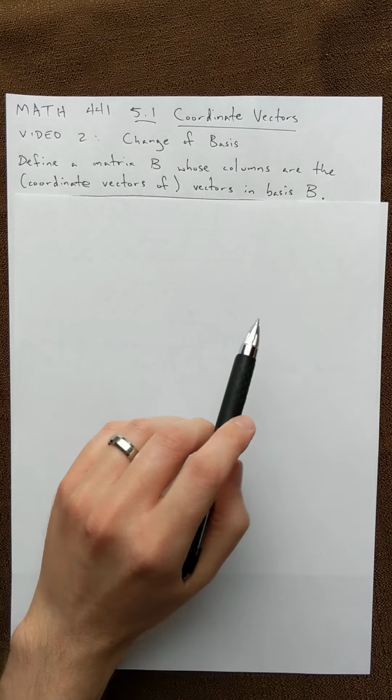So define a matrix B whose columns are the vectors in basis B. So if B is a basis for Rn, they're already going to be vectors, and so you just write them as columns and you're done. If our vector space is a set of polynomials or a set of matrices, then we'll have to find the coordinate vectors of those basis vectors in order to write them as columns of a matrix. So basically, whatever your vectors in B look like, write them as columns.